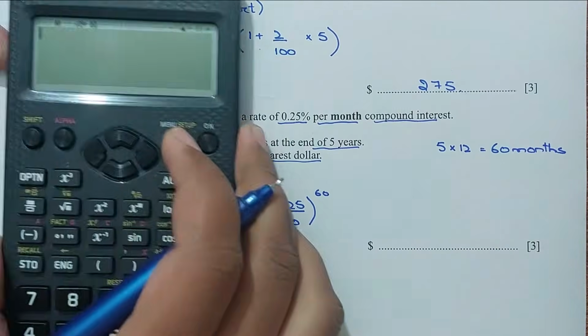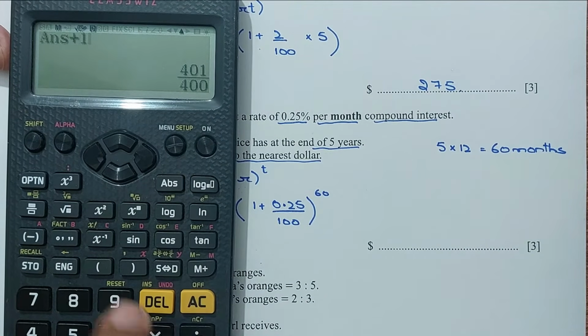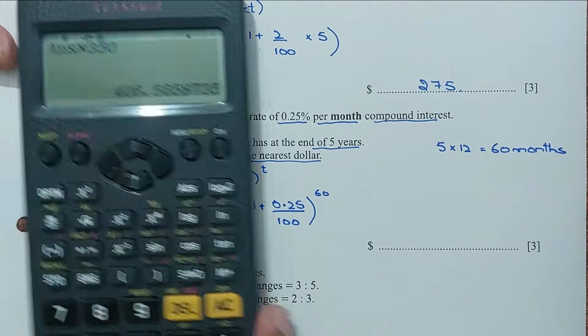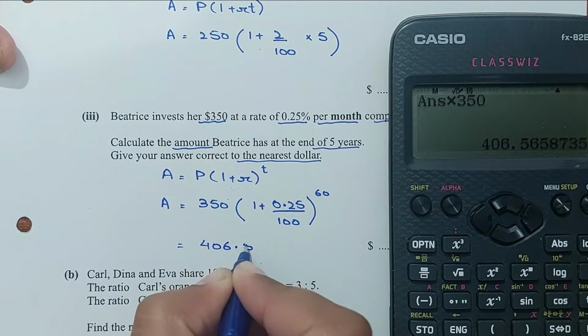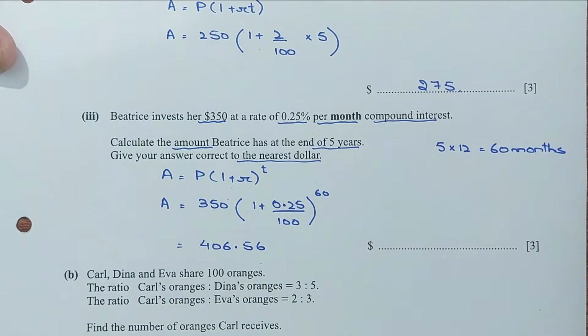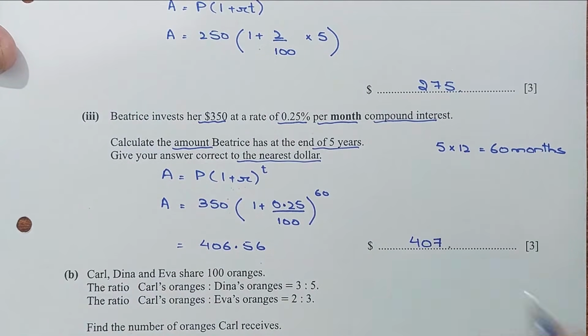All right, so let me simplify. 0.2 divided by 100, add 1, exponent 60 and times 350, which is 406.56. We have to round our answer to the nearest dollar, which is $407.